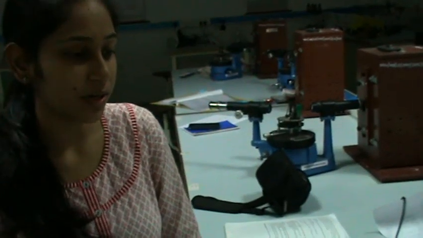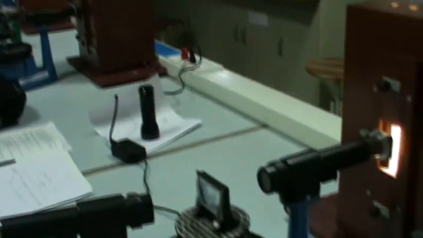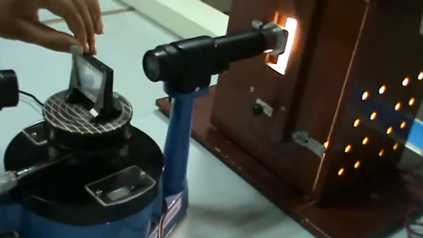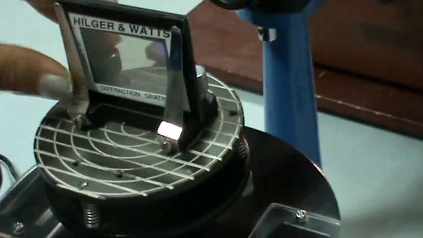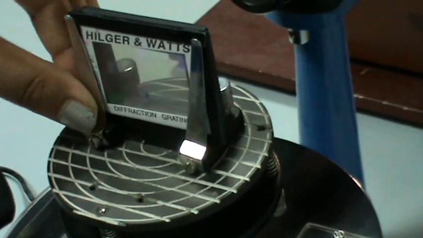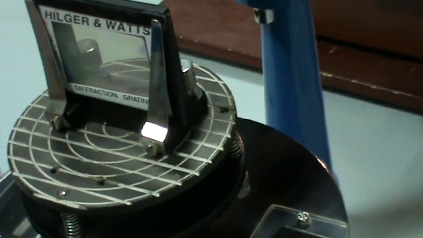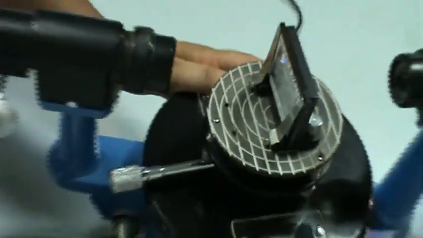Some of the precautions you need to take care of in the experiment: the main important one, which I mentioned many times, is that you need to clamp or mount this grating very gently. You should not touch the center, and the alignment of the spectrometer should not be disturbed throughout the experiment.